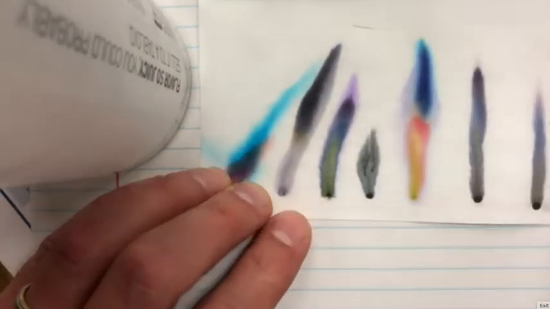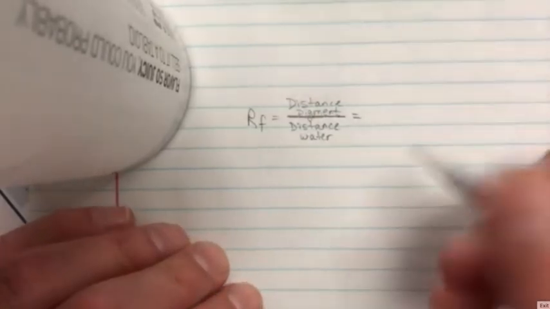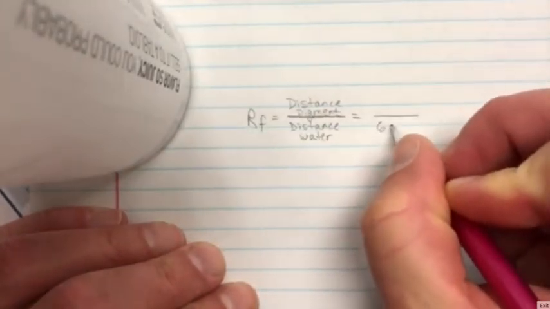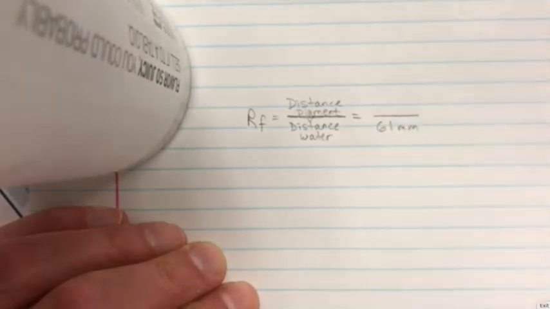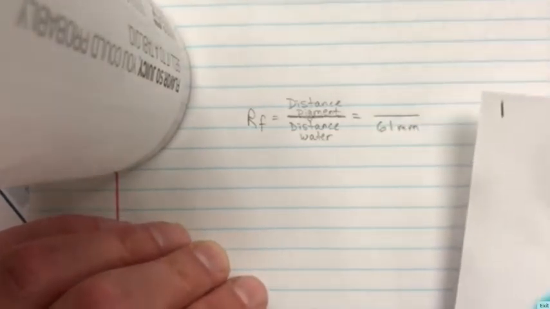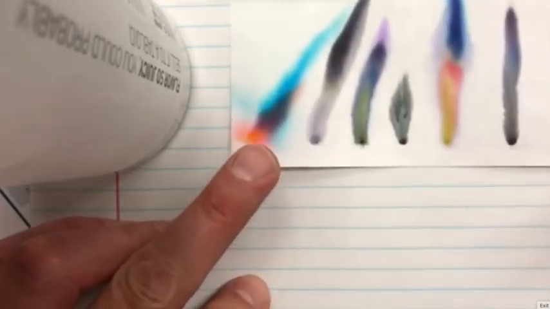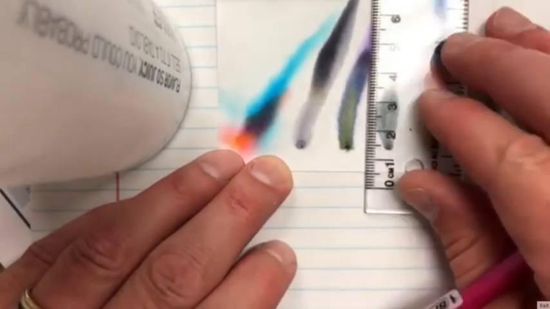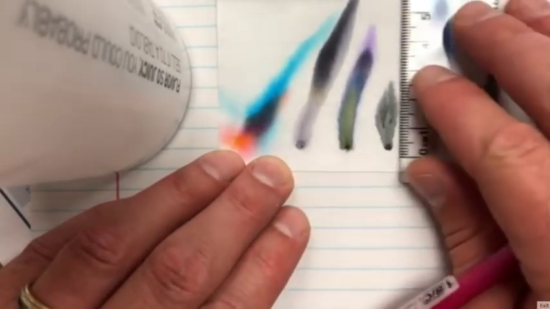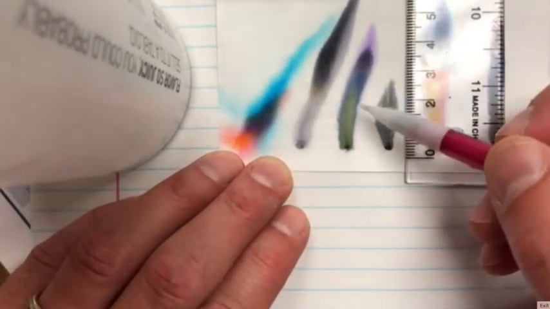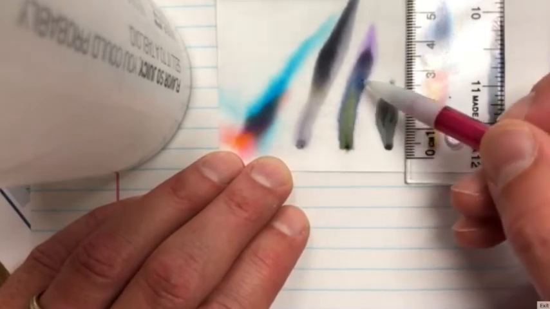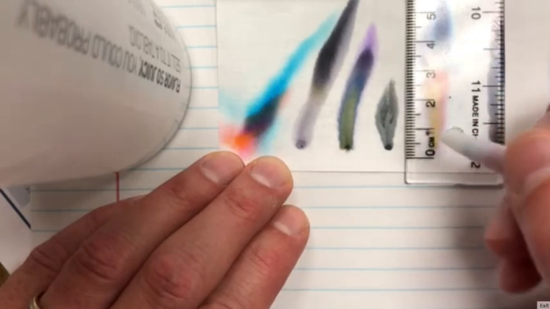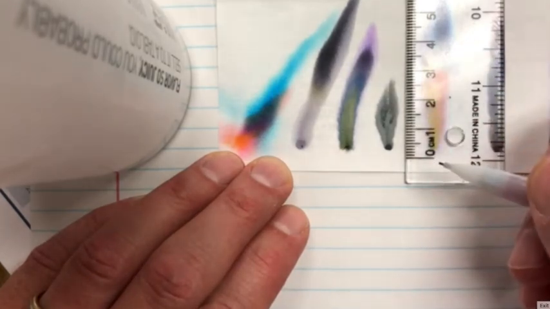So with this, I will actually go with 61 on this one. So the distance that the water traveled, 61 millimeters. And I'm going to go and figure out what the very first color RF value is. And so if I look, you'll see I see four colors. I see a yellow, a blue, a dark purple, and a light purple. So I have 4 colors that I'm going to find RF values for.